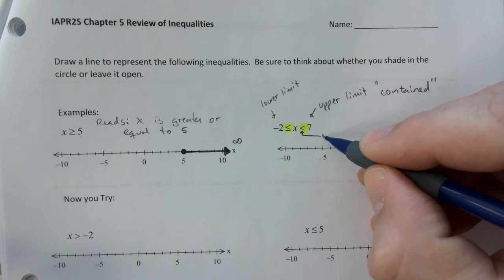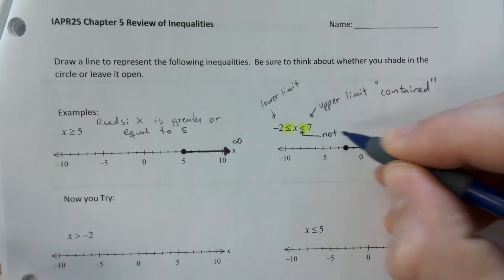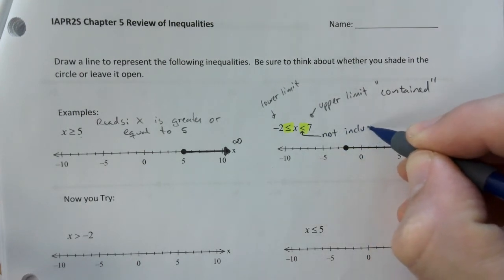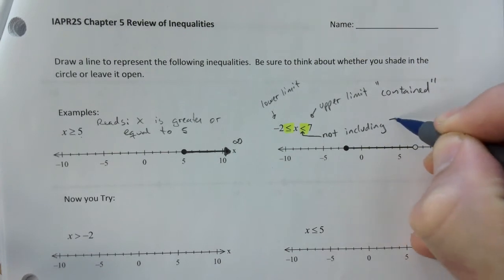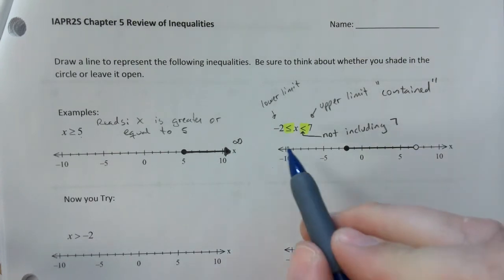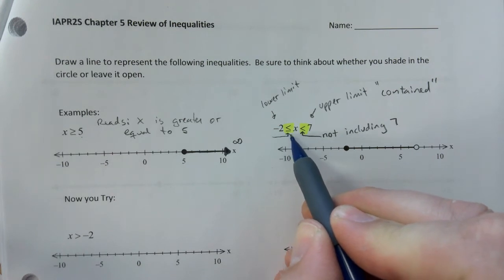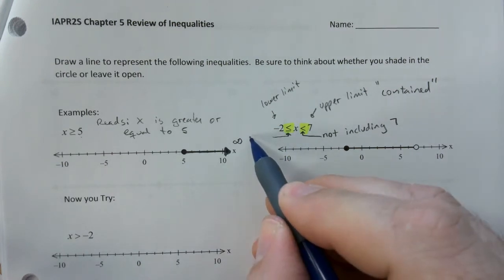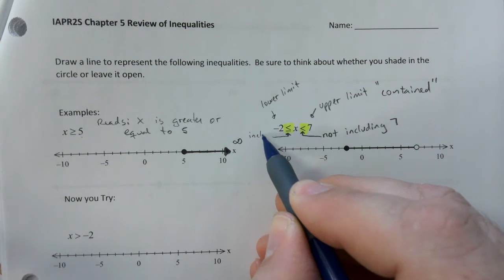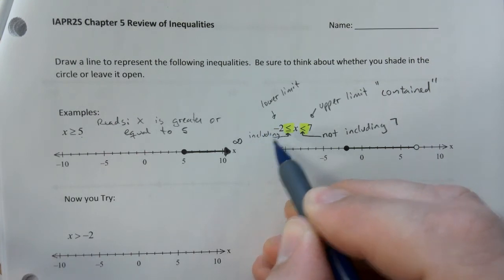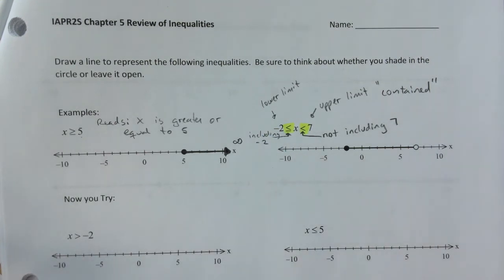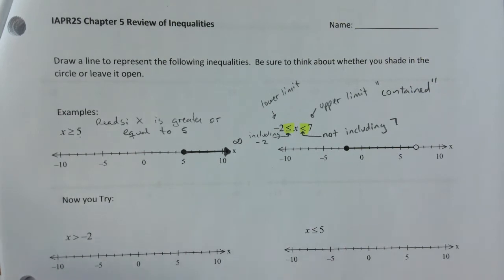It's not including 7. But on this end, it says including -2.